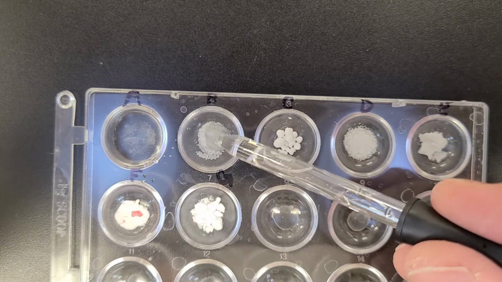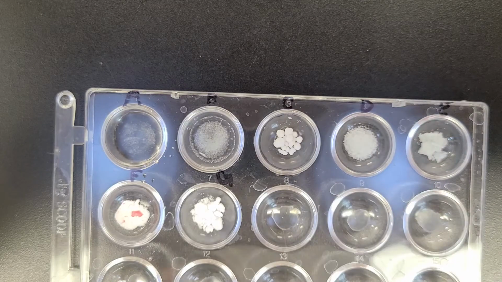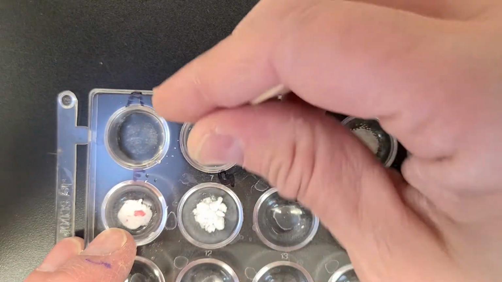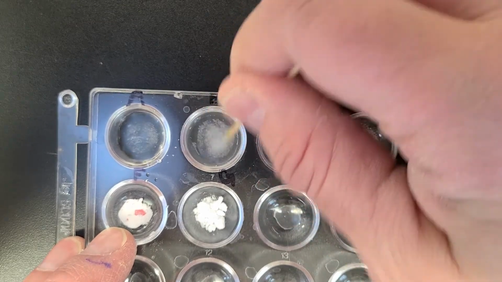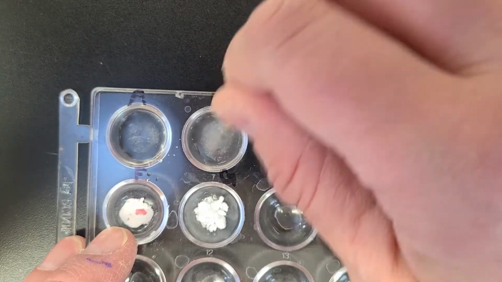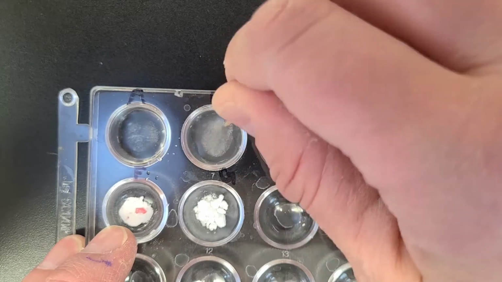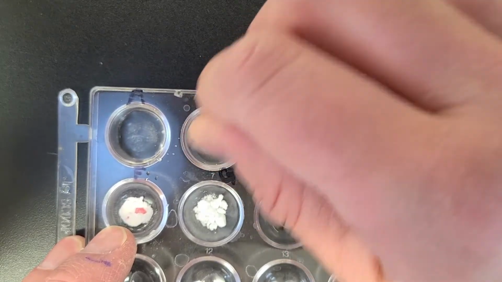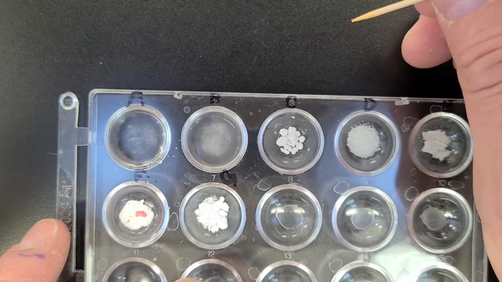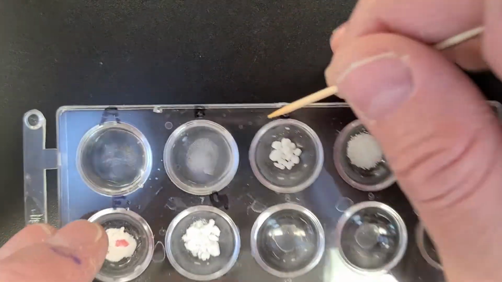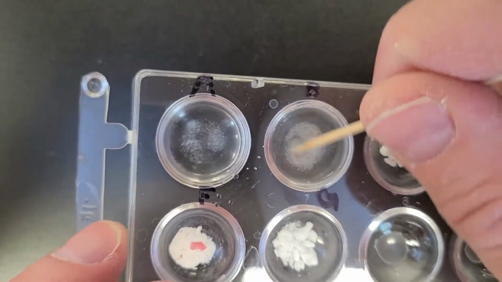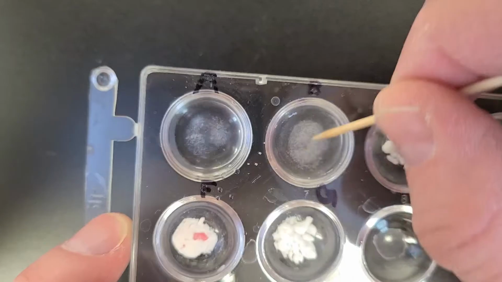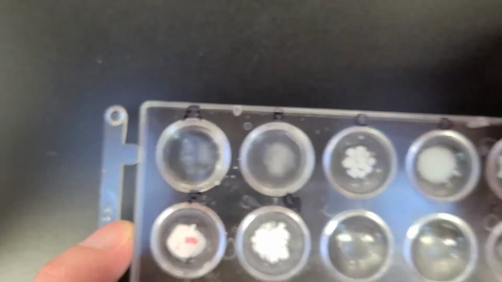Second one. Let's see what's going on here. Just give it a little mix with the toothpick to see if we can dissolve. And take a look. Is there less than what was there originally? Again, I have about the same amount here as there was originally.